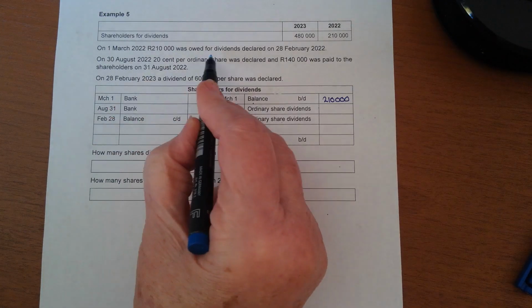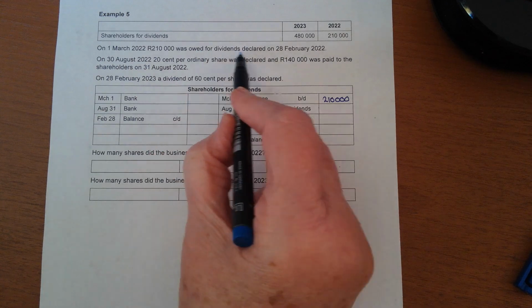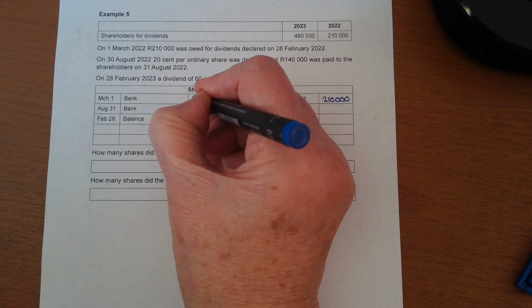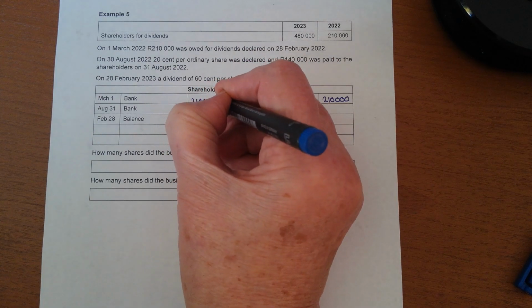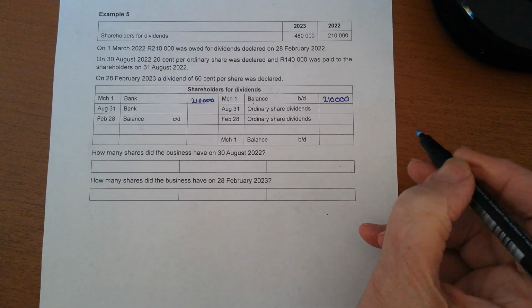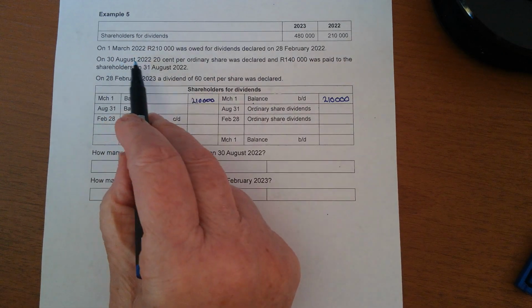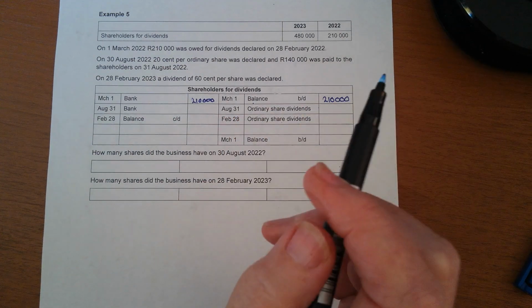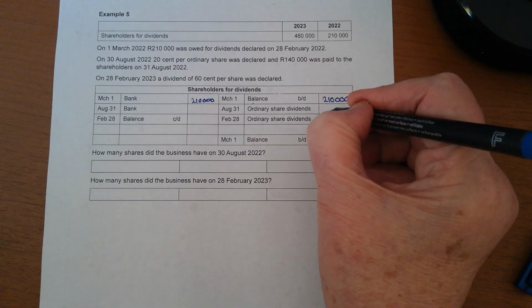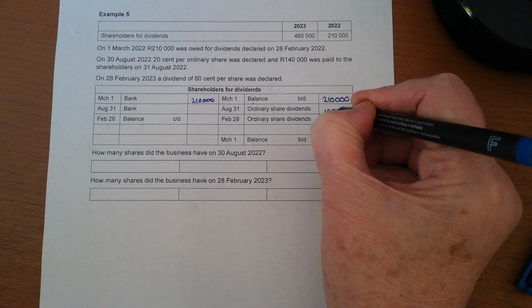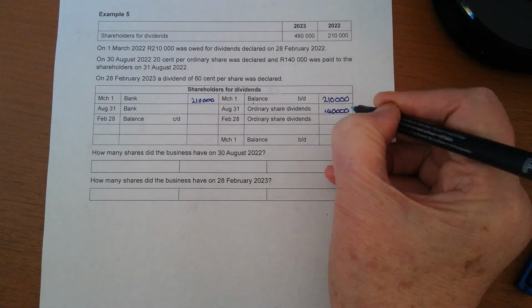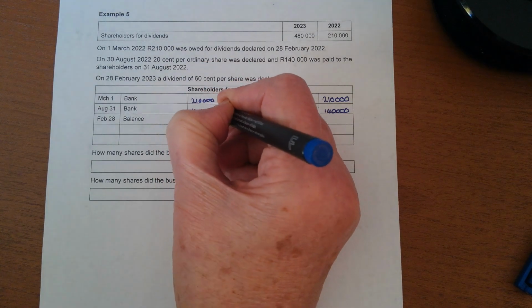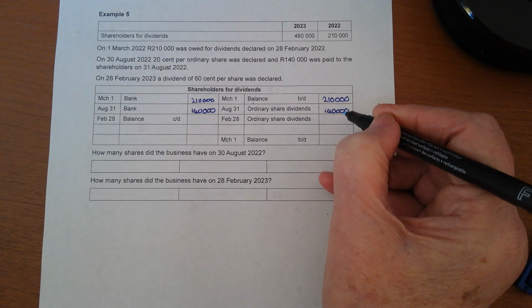On the 1st of March, we paid this amount that we owed to them. So it means the shareholders for dividends was debited and the bank was credited. Then on the 30th of August, 20 cents per ordinary share was declared and 140,000 Rand was paid. So again, I don't know the number of shares, but they tell me that the dividend that I declared on that day in total was 140,000.